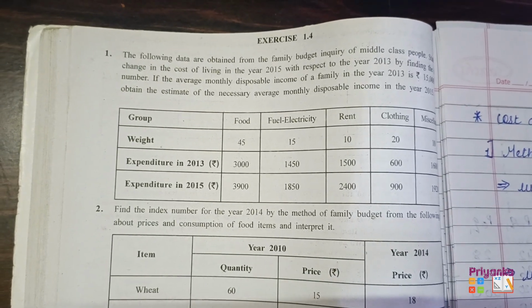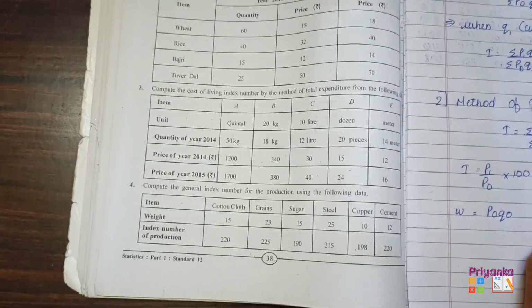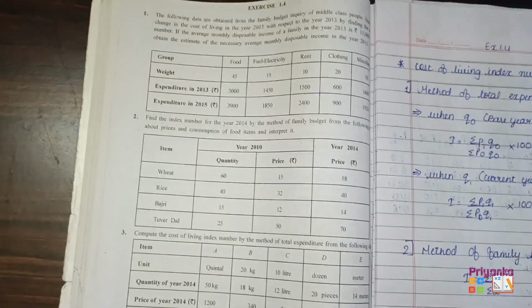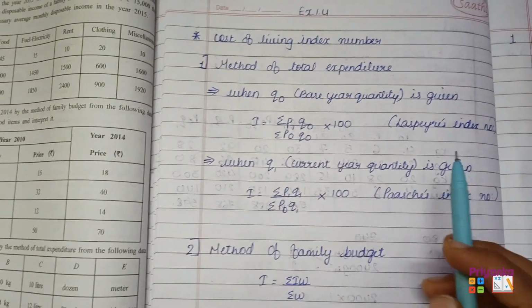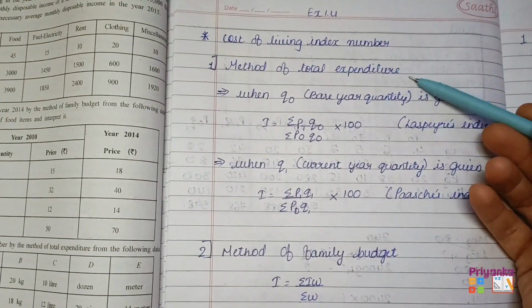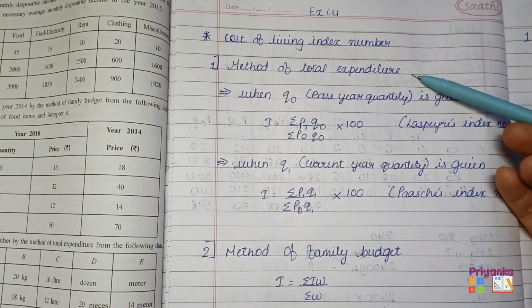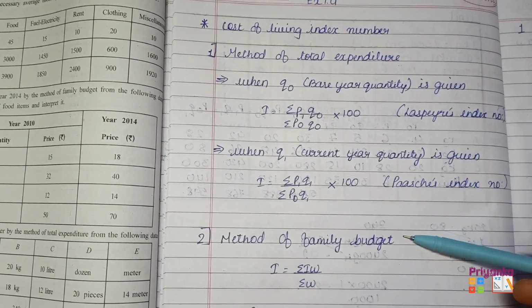Statistics exercise 1.4, which is given on your page number 38. In this exercise, a new formula will be introduced, that is the cost of living index number. In the cost of living index number, there are two methods. One is the total expenditure and one is the family budget.